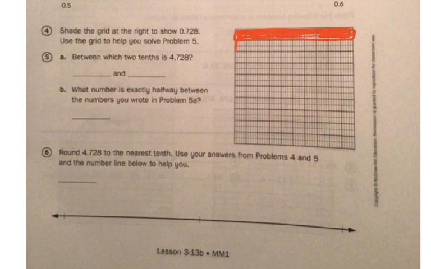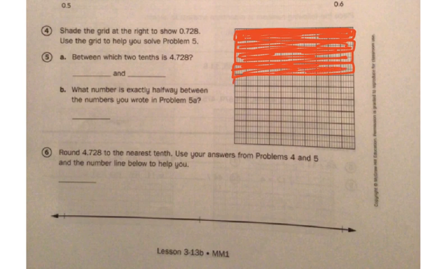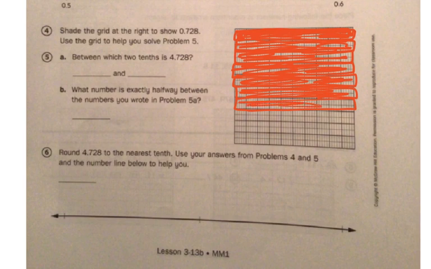So that would be 100, 200, 300, shade it with me, 400, 500, 600, 700. Now here would be 710, 720, 21, 22, 23, 24, 25, 26, 27, 28.